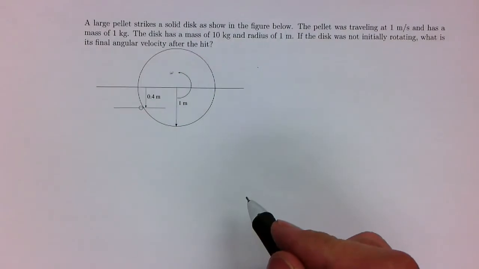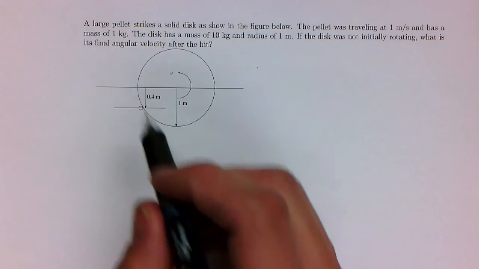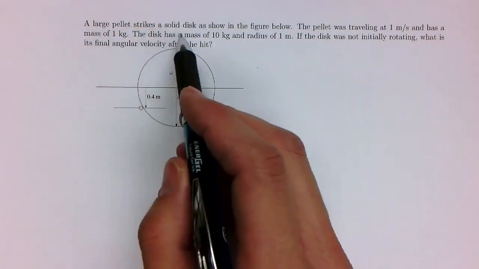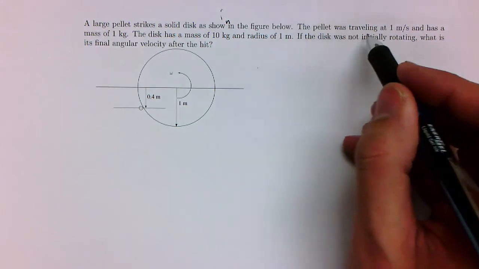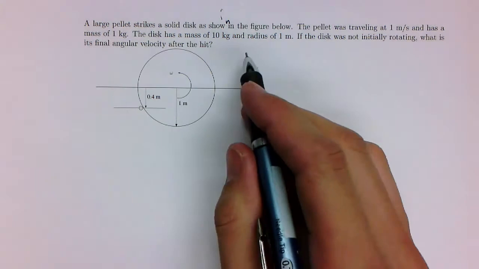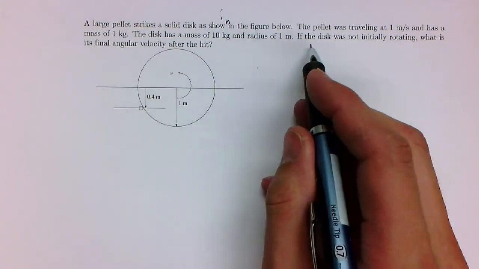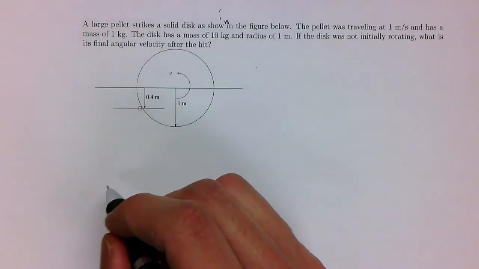In this final example, we'll consider a pellet hitting a disc. A large pellet strikes a solid disc as shown in the figure below. The pellet was traveling at 1 meter per second and has a mass of 1 kilogram. The disc has a mass of 10 kilograms and a radius of 1 meter. If the disc is not initially rotating, what is the final angular velocity after the hit?